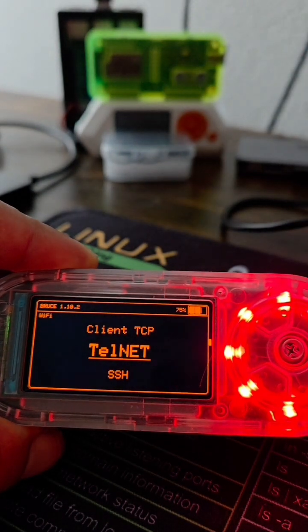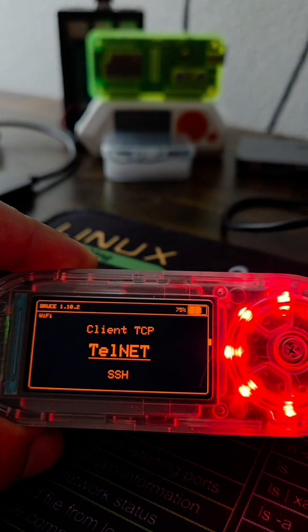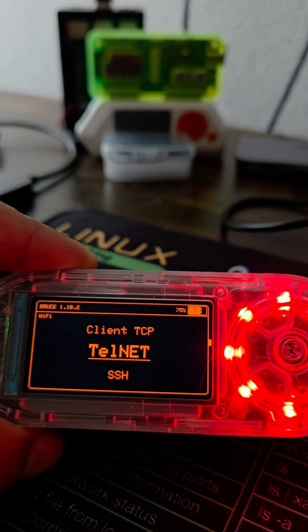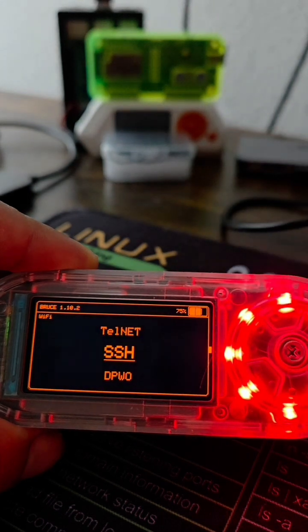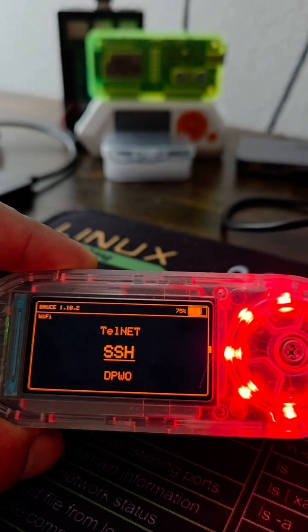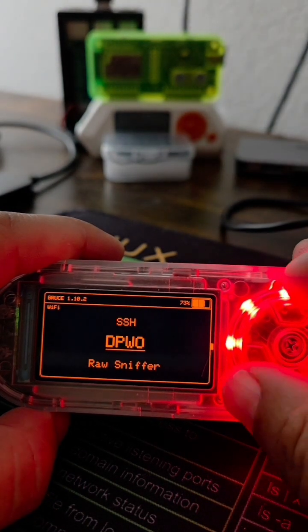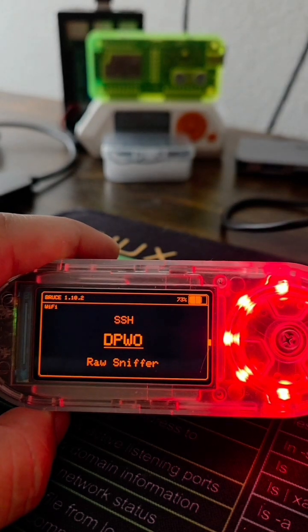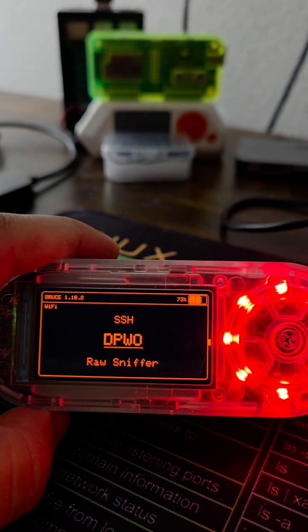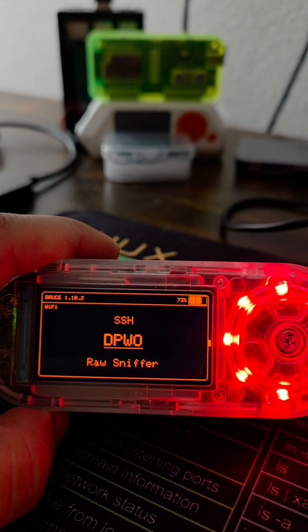Telnet, for connecting to devices using the Telnet protocol. SSH, for secure shell connection to remote systems. GPO, likely a tool for reconnaissance, exploitation, or disruption in Wi-Fi networks.